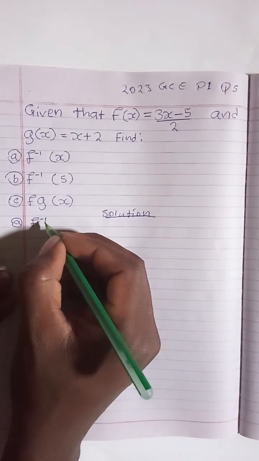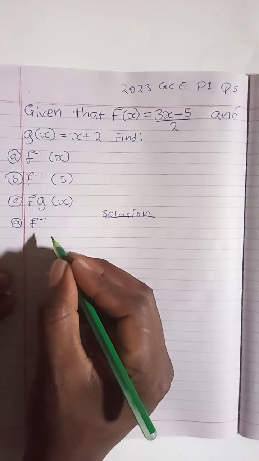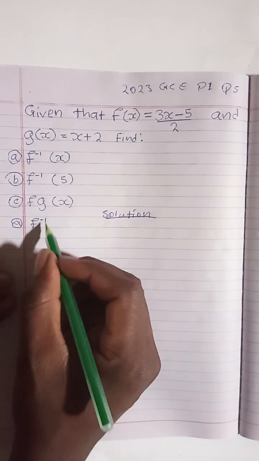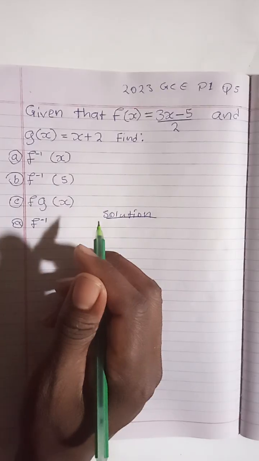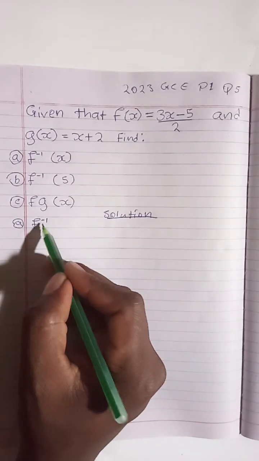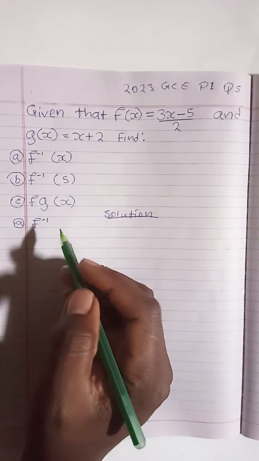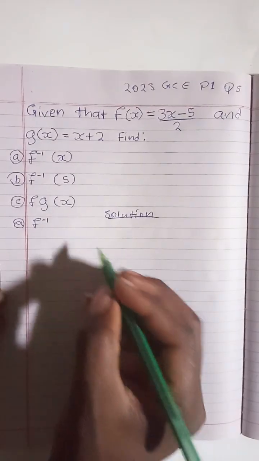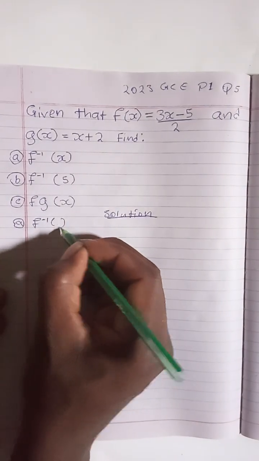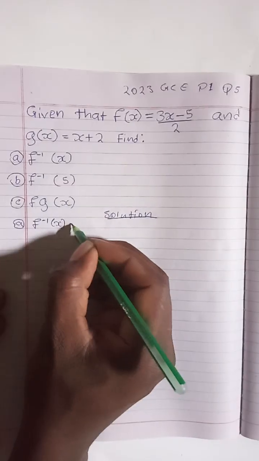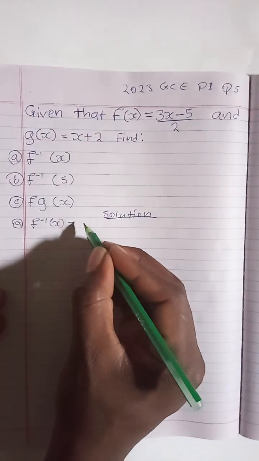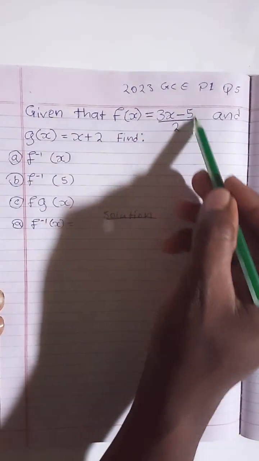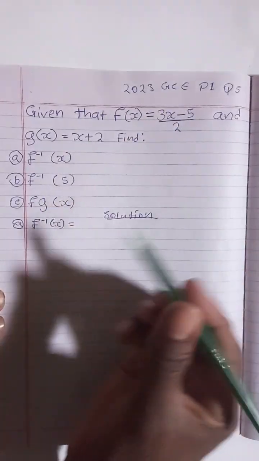This -1 here is the one which represents the inverse function. If there's no -1, it means that it is just a function. But because of this -1, it shows that this is an inverse function. So we are going to say the inverse function of x equals, then we are going to get this function the way it is.